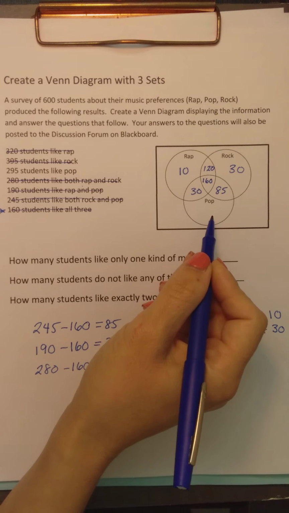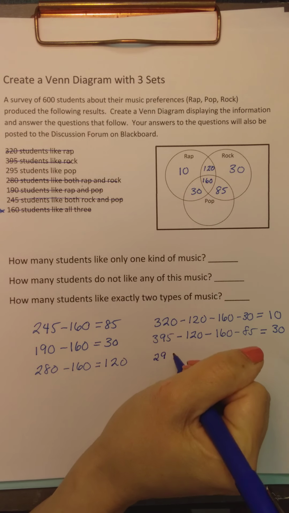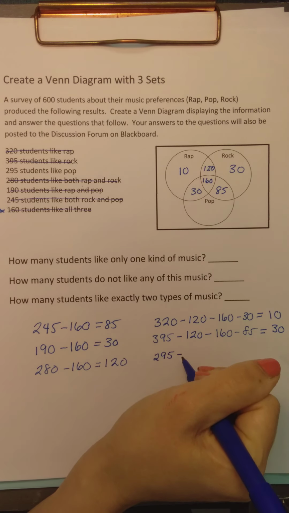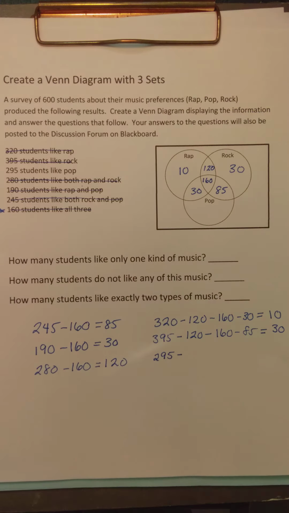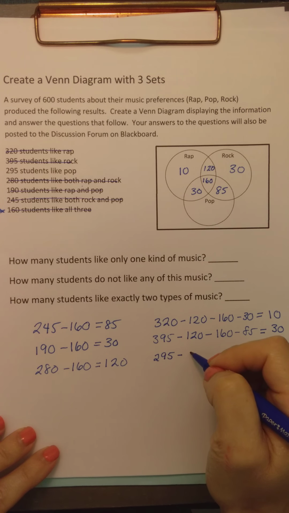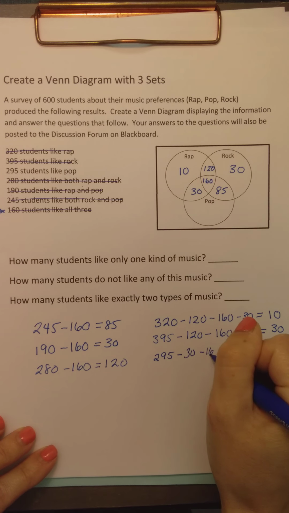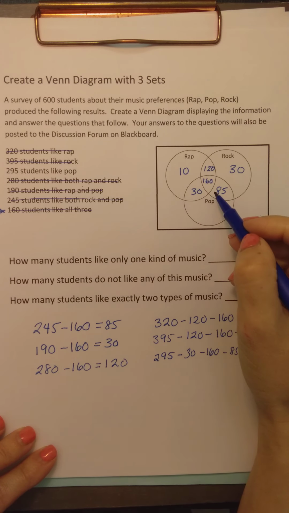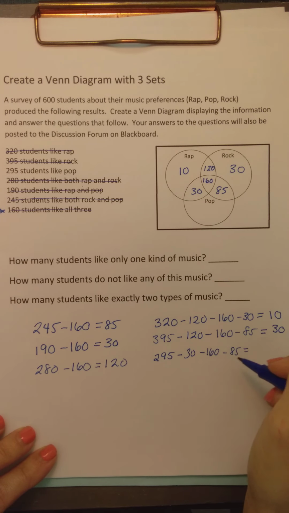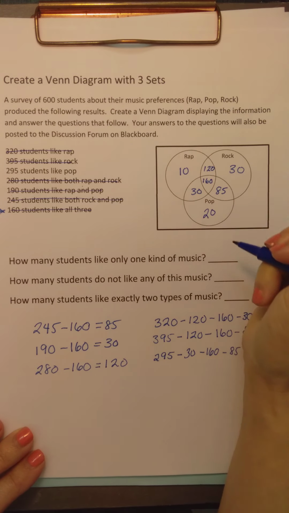And then finally, I have one more section to fill in. 295 students checked off pop, but I need to take off the ones that might have also selected rap or rock. So I need to subtract from that the 30, the 160, and the 85. You could, by the way, total up these three sections and then just subtract once, or you can subtract them in a different order. Either way you do it, you should have 20 left over that only selected the pop category.